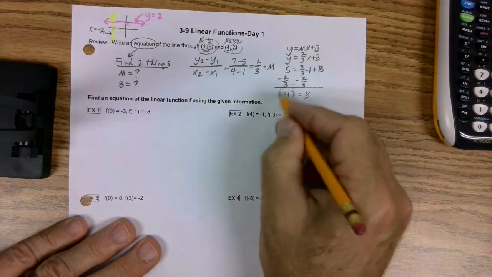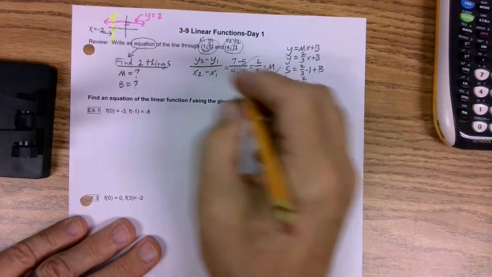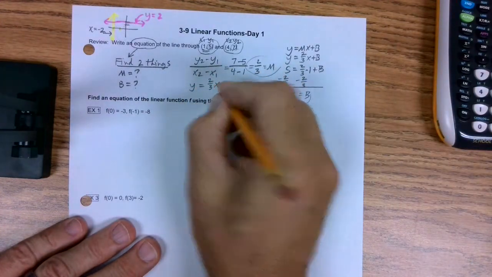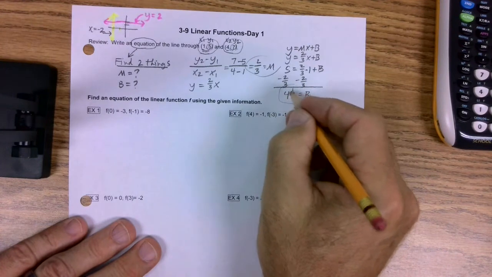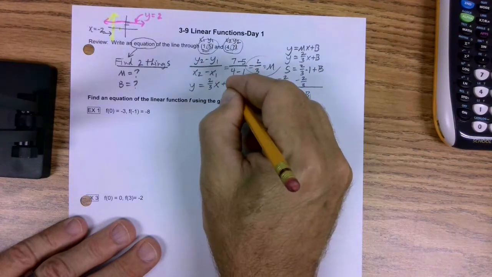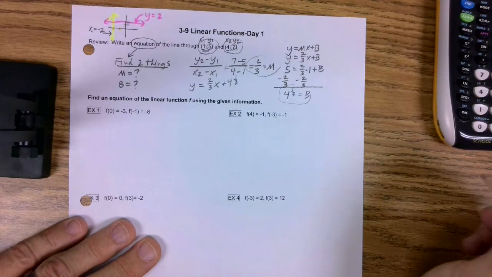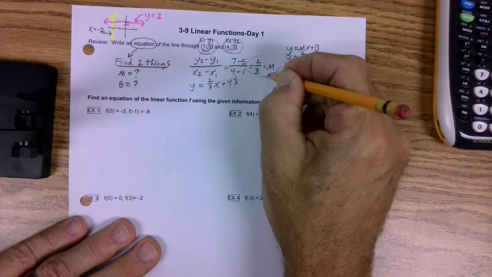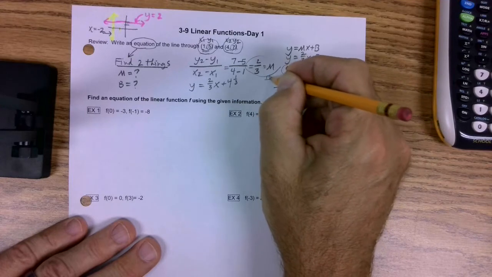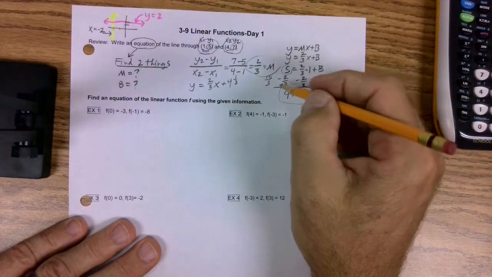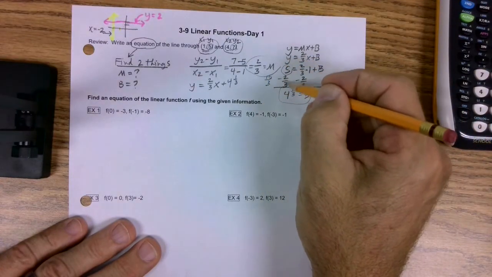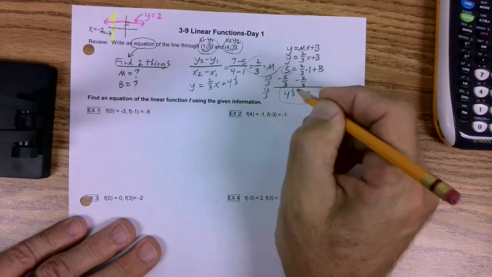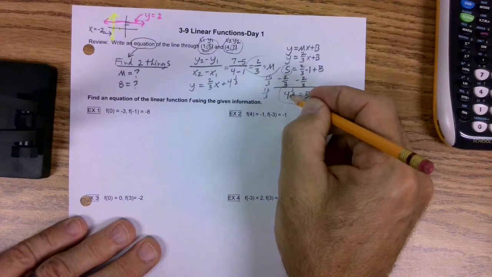And now I got my b and I got my m, so y equals mx plus, doesn't have to be plus, it can be minus, but this is actually 4 1/3. Now if I was to do that differently and find common denominators, 5 would be 15 thirds, and then I'd go 15 thirds minus 2/3, which would be 13 thirds, which is the same thing as 4 1/3.